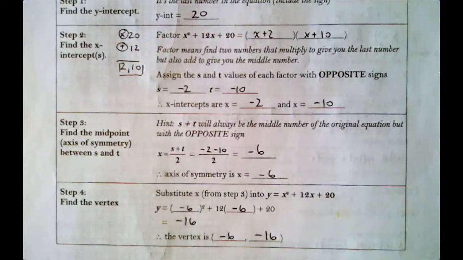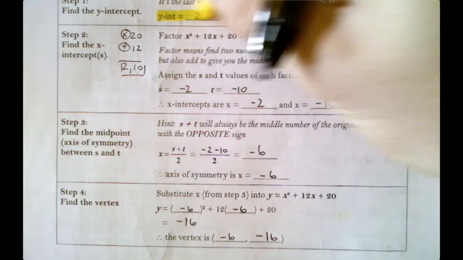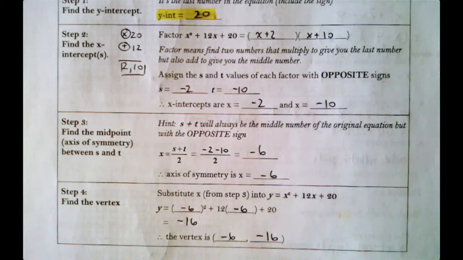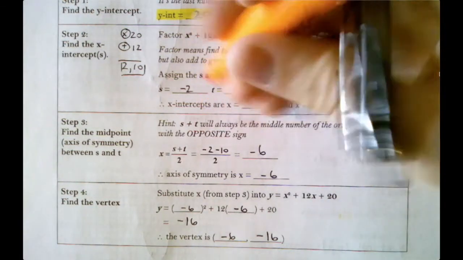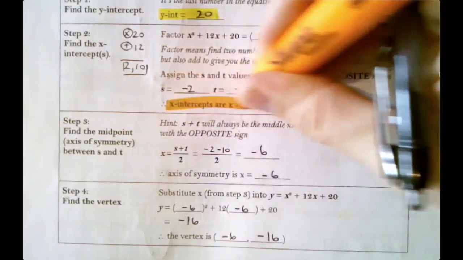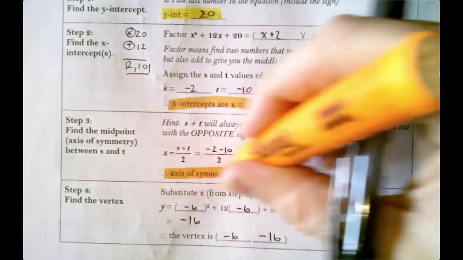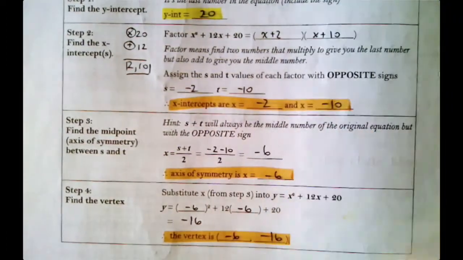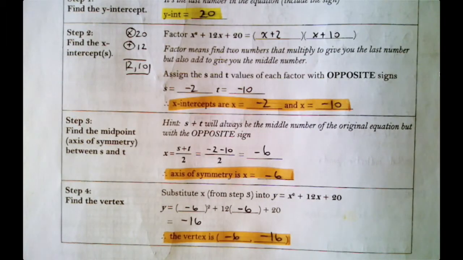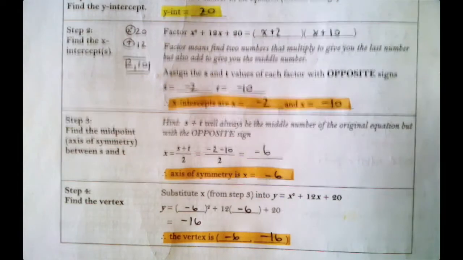And now, once we've got our vertex, we take these important numbers, our y-intercept, our x-intercepts, our axis of symmetry, and our vertex, and we put them on the graph. And that will give us our graph. Let's try another one.